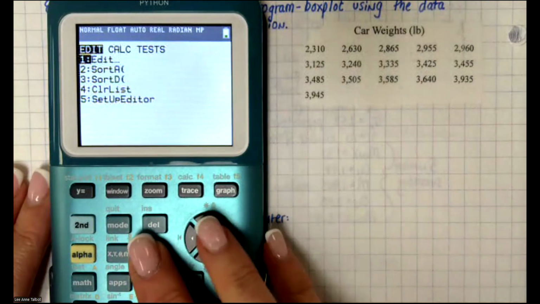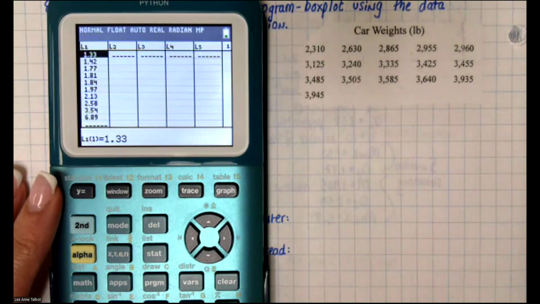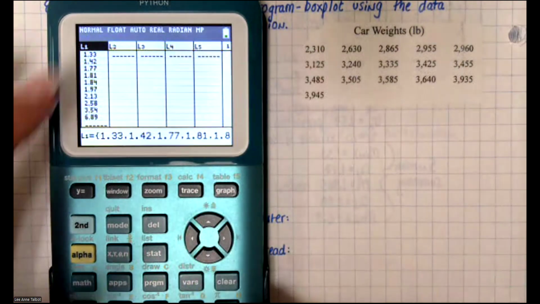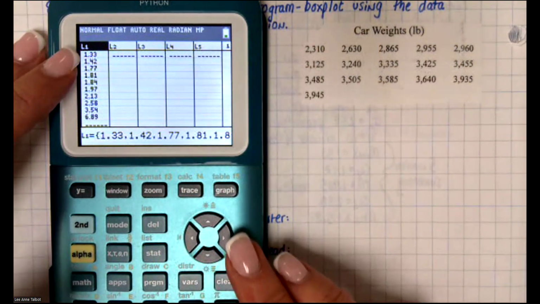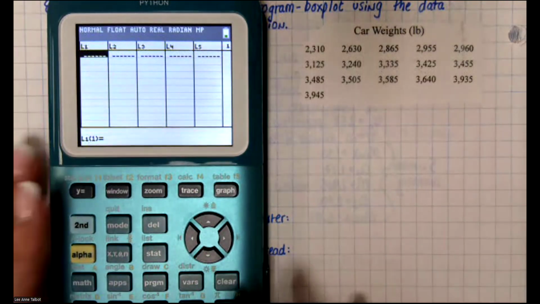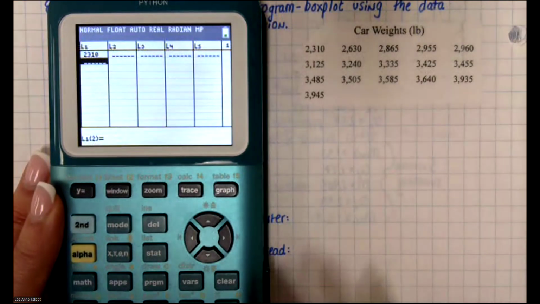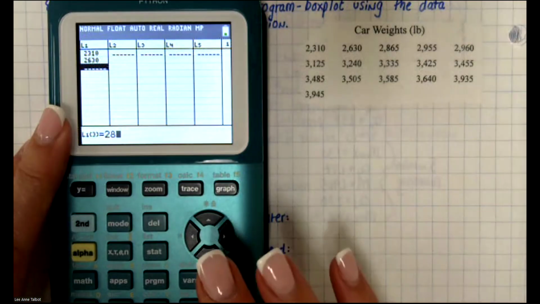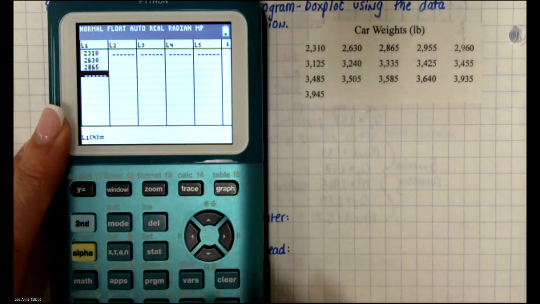So stat, edit, and then I want to type these numbers in. So I'm going to scroll to the top of the column and hit clear, enter. And then hopefully I'll type them in correctly. No pressure.